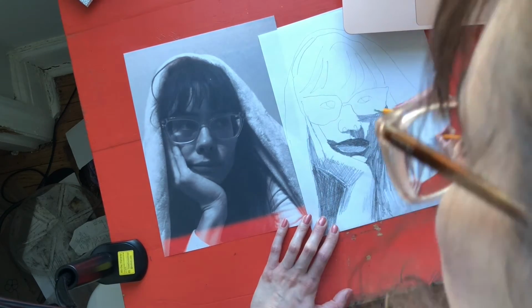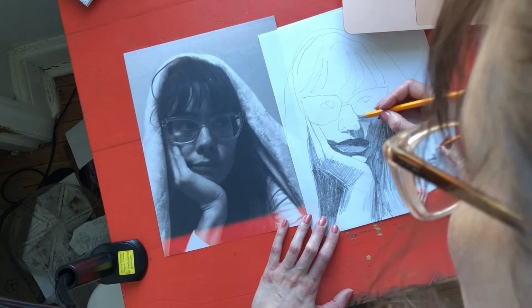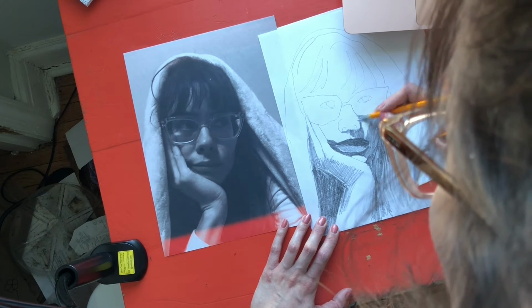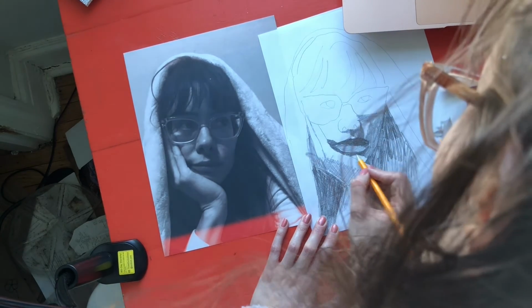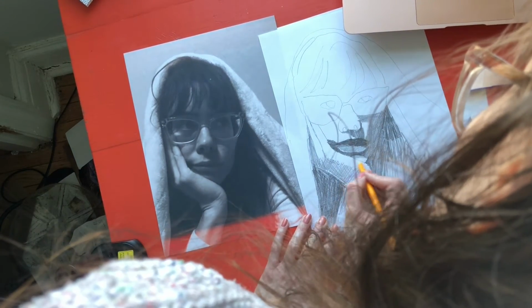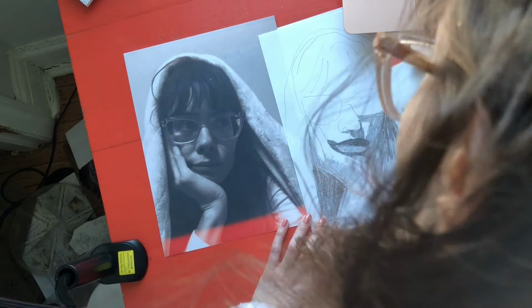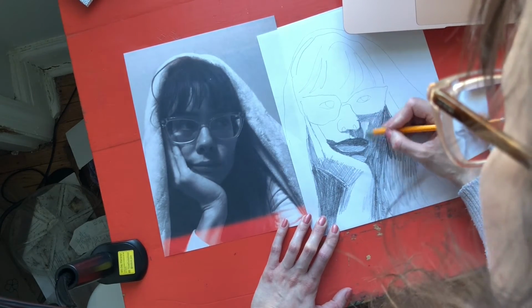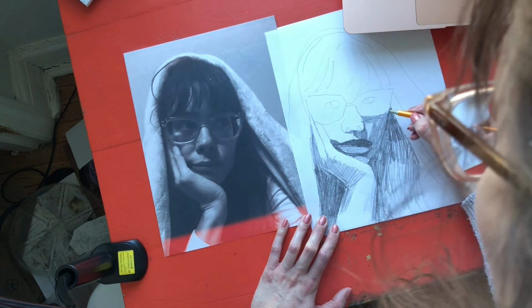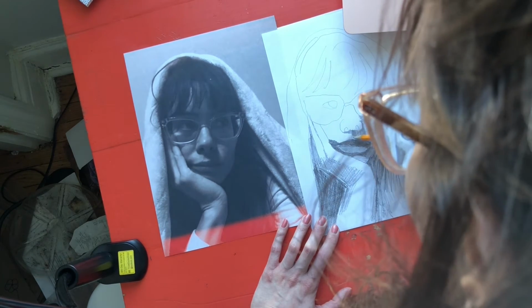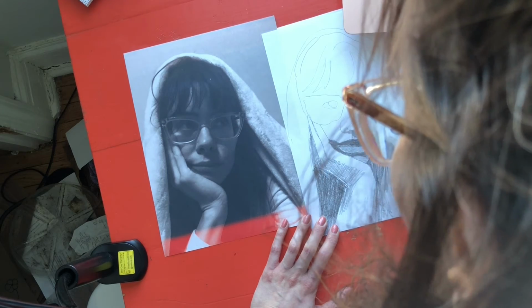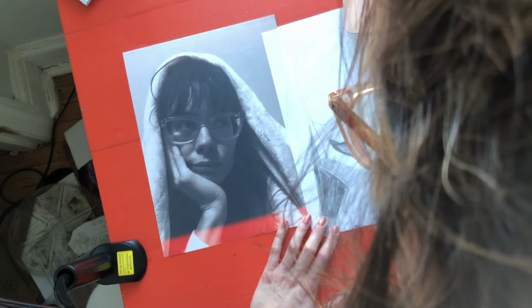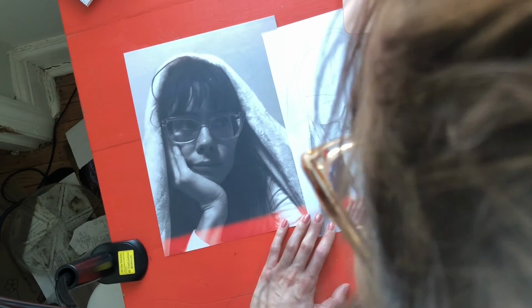So notice how when I'm doing this, I'm just building up the features of my face with shadow. With shading, I mean. I'm going to make this area here a light gray. And then now onto my nose, my nostril. All right, now onto my nose.